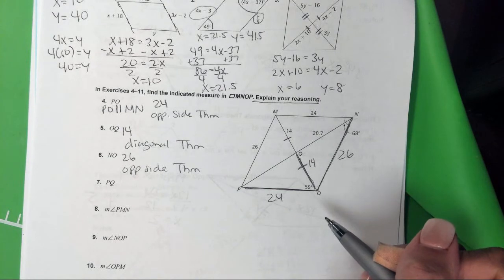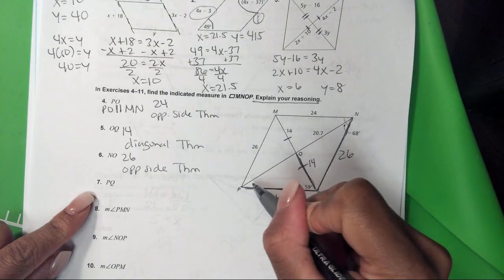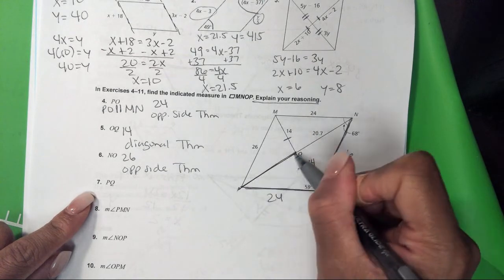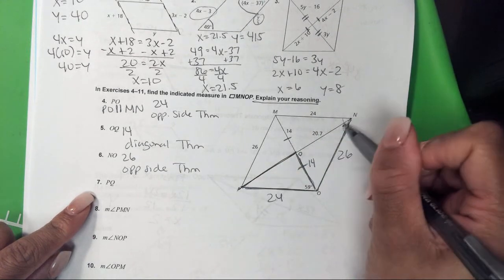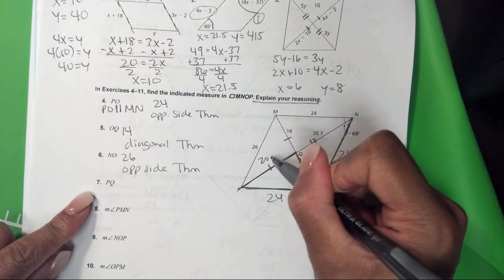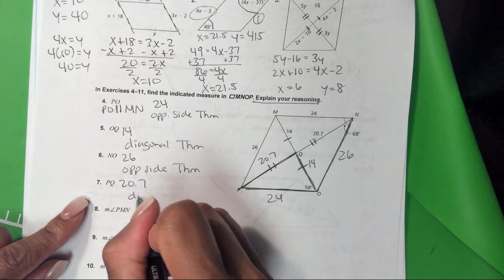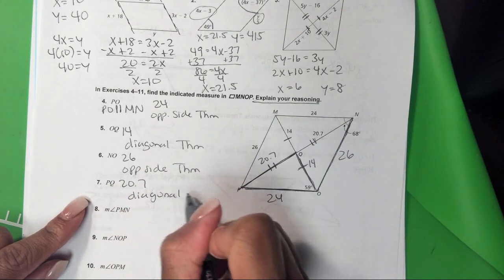Okay. So number 7 is PQ. And what is congruent to PQ? And that would be NQ. So that means PQ is also 20.7. And that's because of the diagonal theorem.